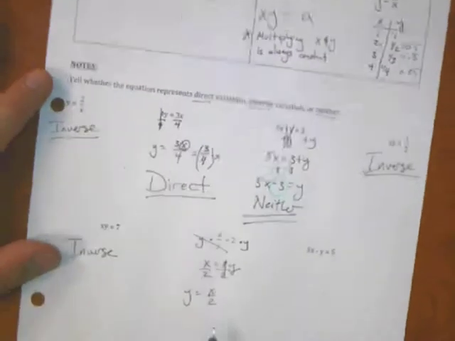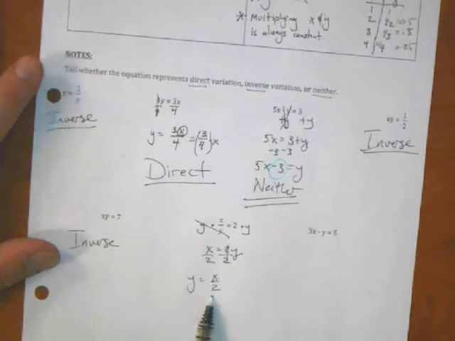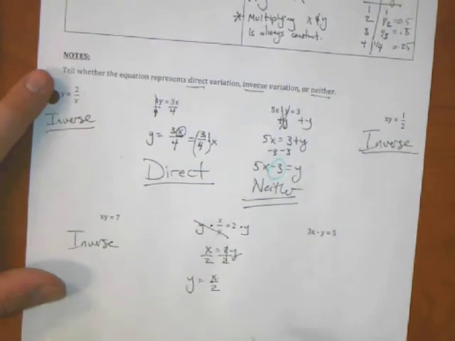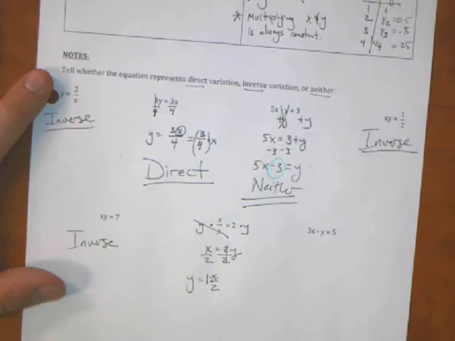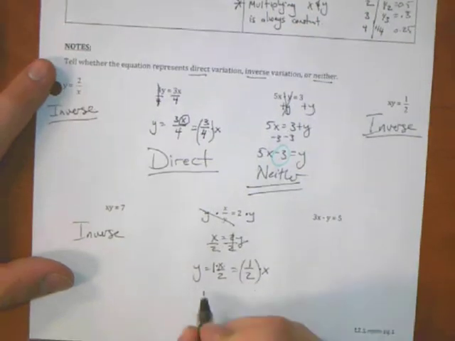Is x below the fraction bar here? No. It's above. If you really want to get technical, you could say x is the same as 1 times x. 1 times x over 2 is the same as 1 over 2 times x. This is certainly a direct variation.